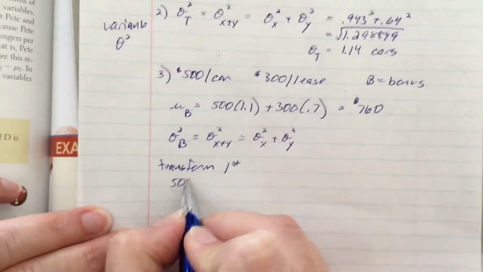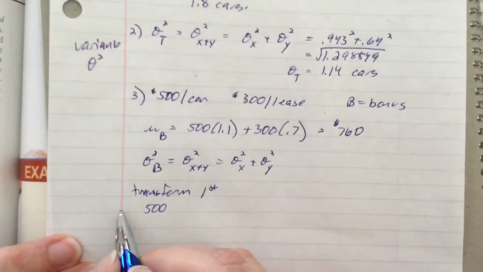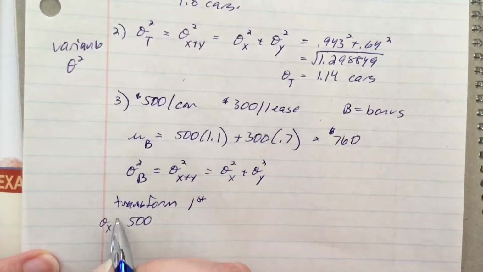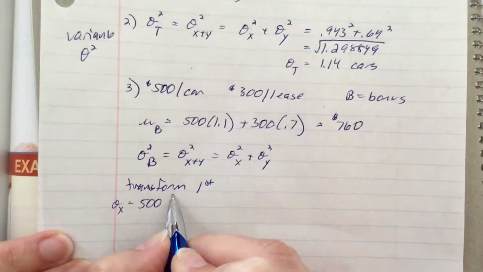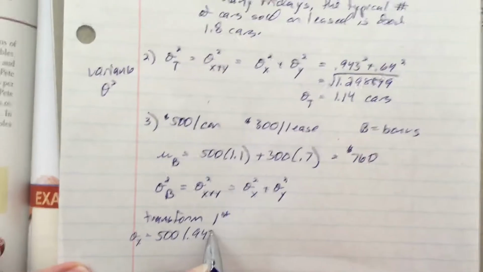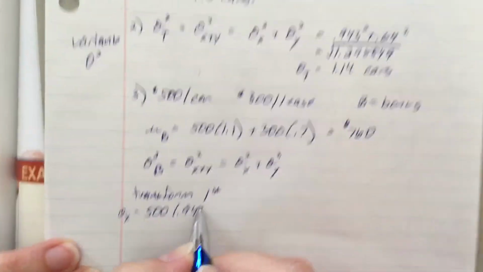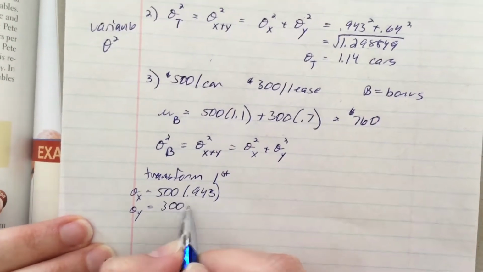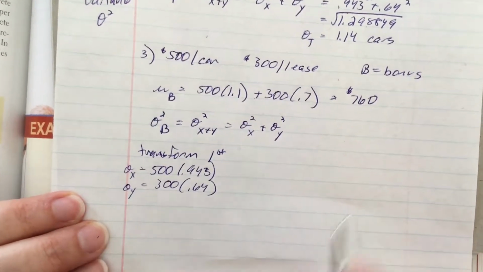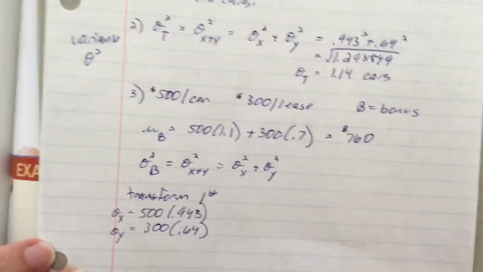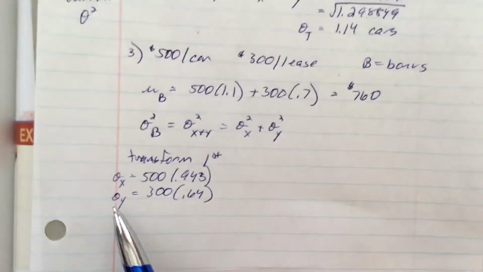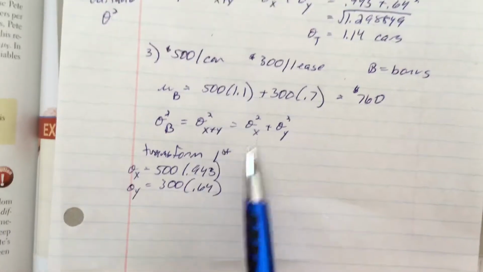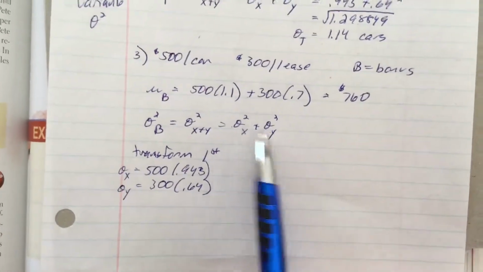Because I know the standard deviation of my cars bonus is 500 times 0.943, right? And the standard deviation of my leased vehicles would be 300 times 0.64, okay? So if I got those, I would have the standard deviation of each, okay? However, I need to combine them now. And in order to combine them, I have to do the variances.